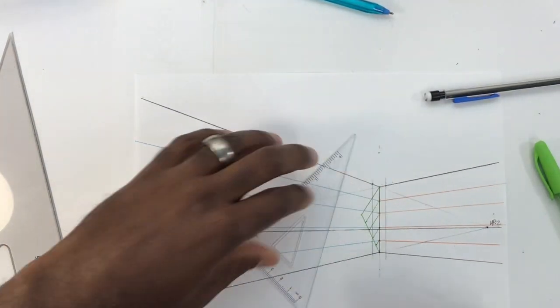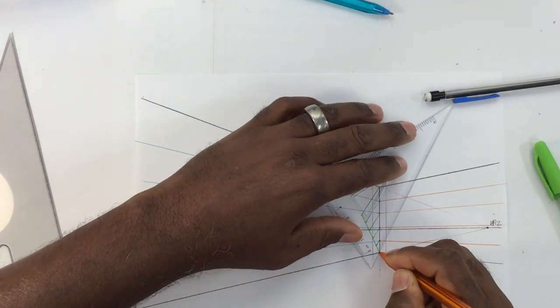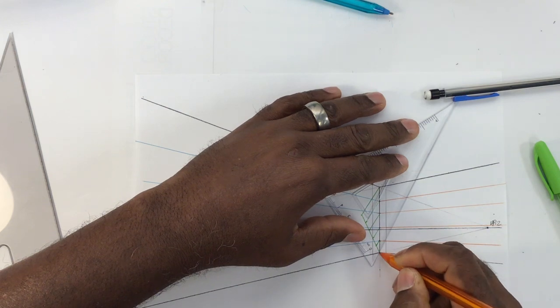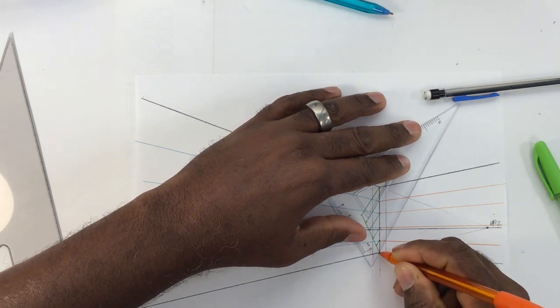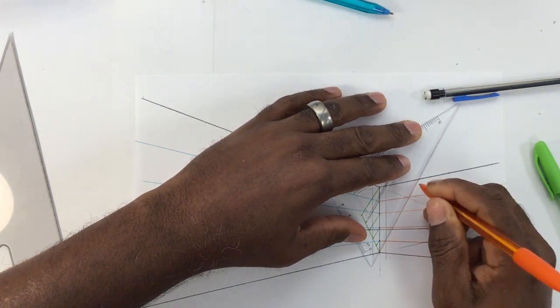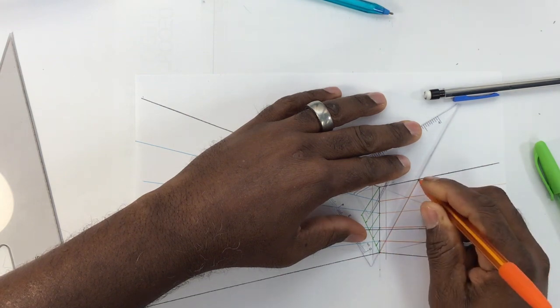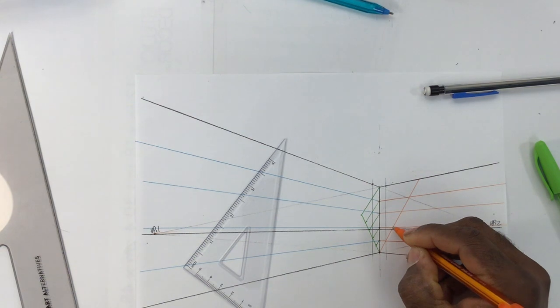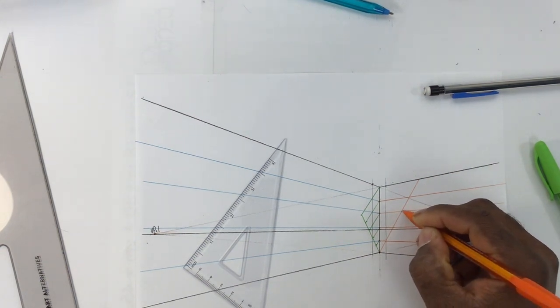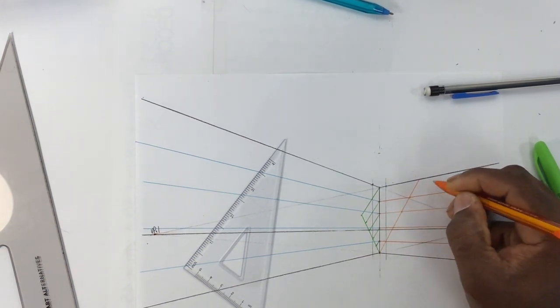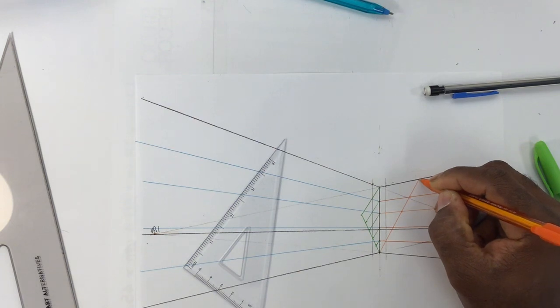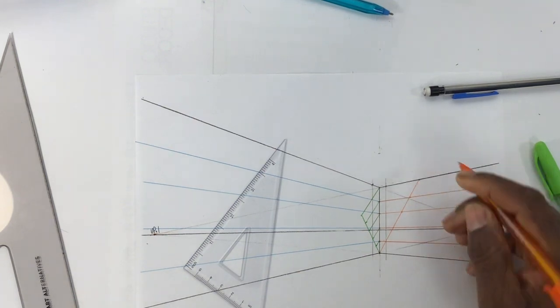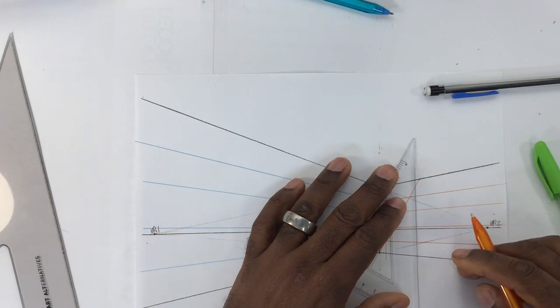I'm going to use a small ruler. I'm going to use the orange pen, and you connect that out to the top there, okay? What that does is it gives you this division, this division, and then this division at the top.